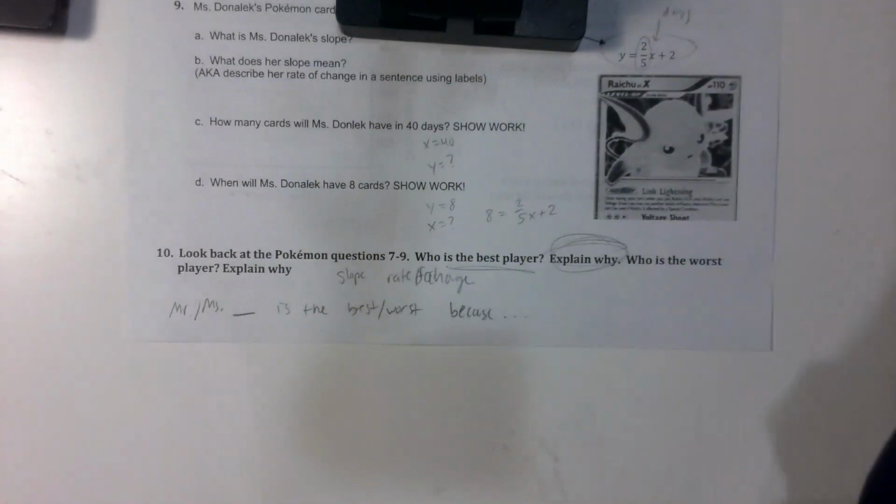All right, here's a hint. The best player typically is getting more cards, right? So if someone's losing cards, they are probably not a very good player. So there's a hint for you there.